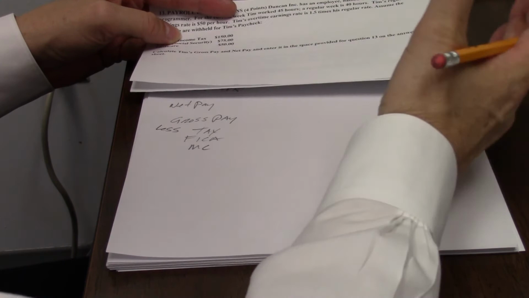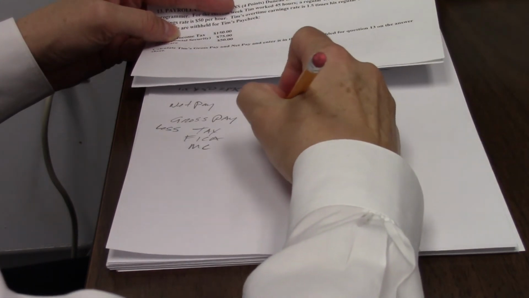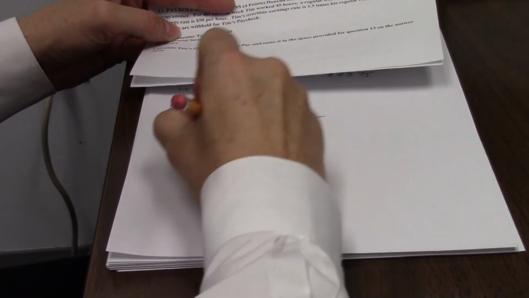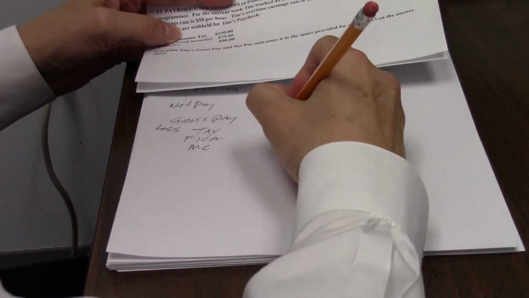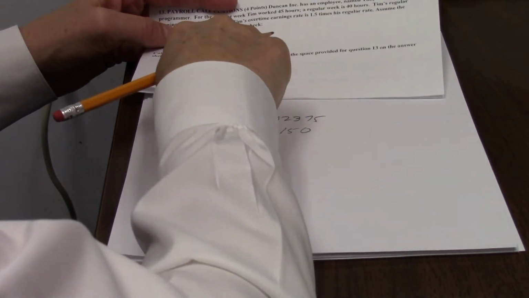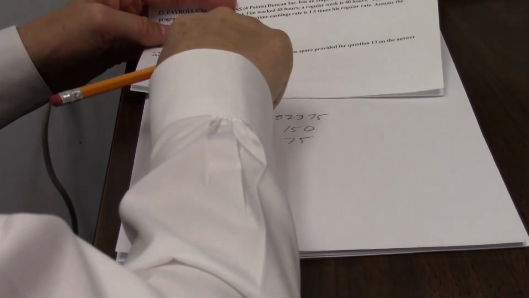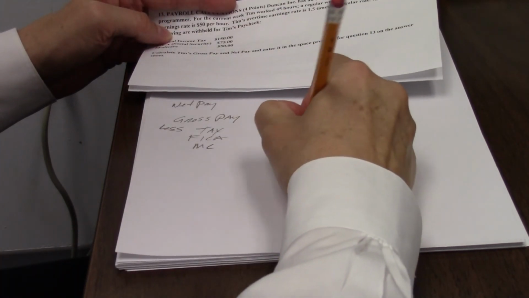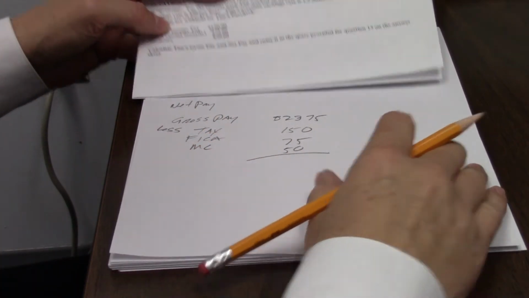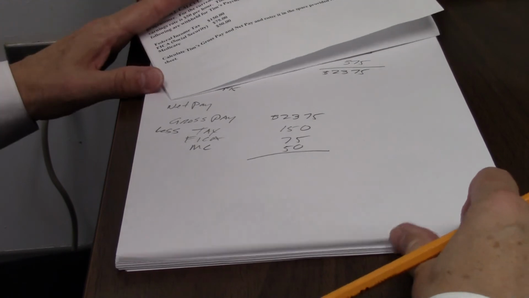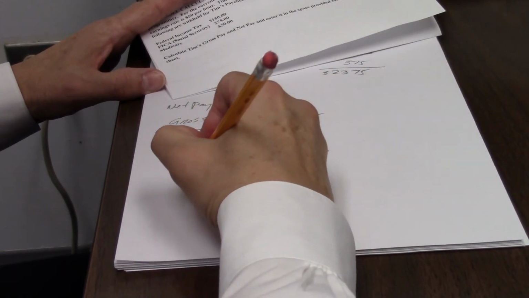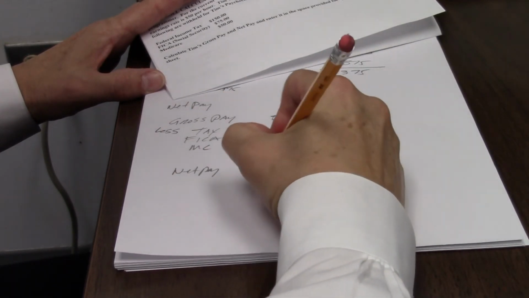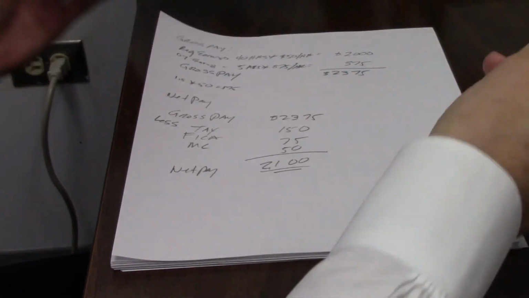So gross pay, we already decided, was $2,375. Tax is $150. FICA is $75. Medicare is $50. So $2,375 minus all those items gives us a net pay of $2,100.